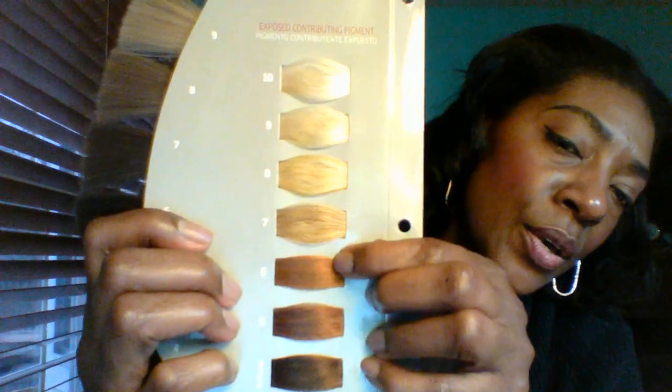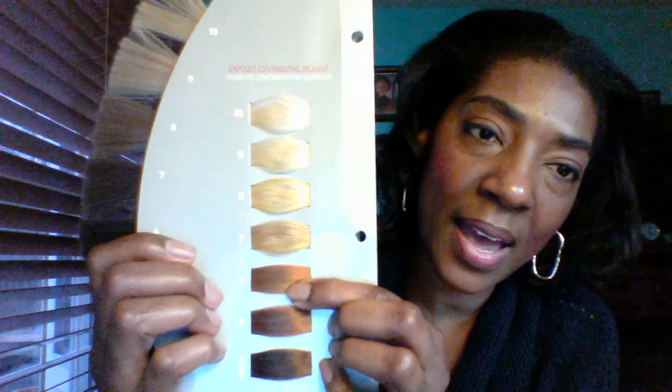So for instance, I'm a natural level 3, and I decide that I want to go to a level 6. When I reach that level 6, you're going to see this really bright hue of orange come out of my hair. That orange could really help me if I want a copper result. But if I'm wanting more of a cooler tone, it's not going to help so much.